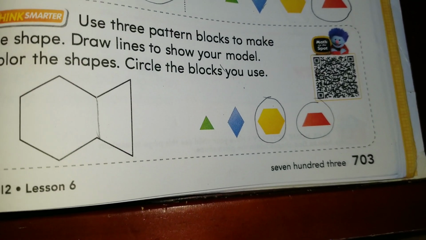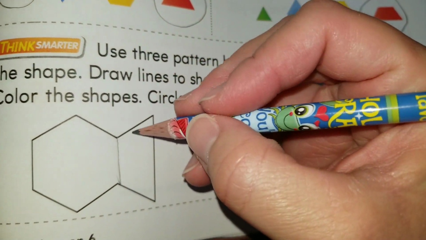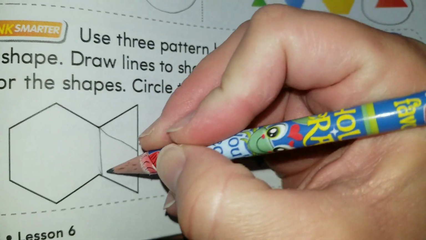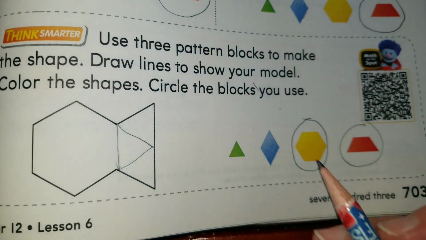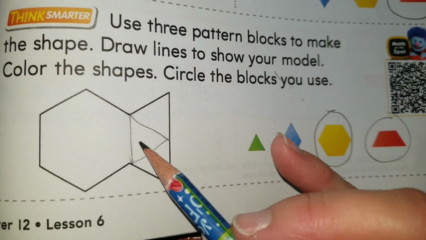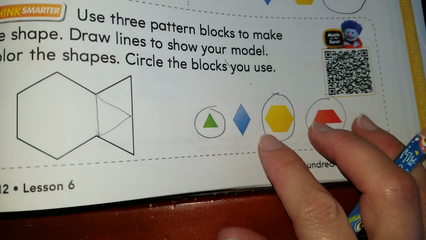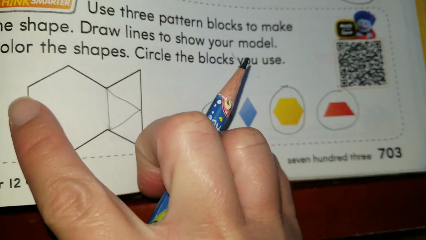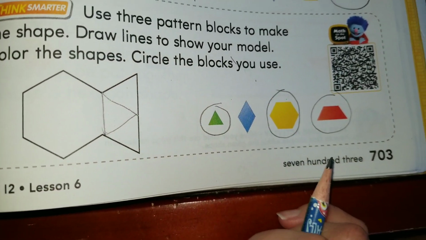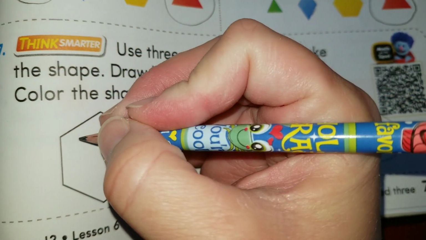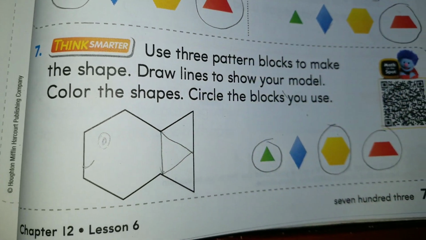But which one is the other block that we can use here? Well, we know, boys and girls, that a trapezoid is made out of triangles, right? Trapezoid is made out of 1, 2, and 3 triangles. So we are using 3 shapes here. We're using a hexagon, we're using triangles, and we're using a trapezoid. And it looks like a fish. Right?